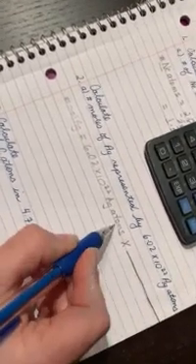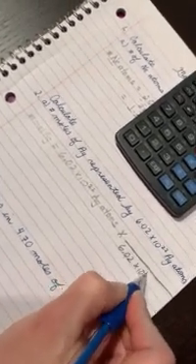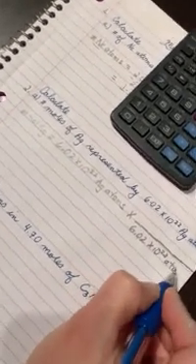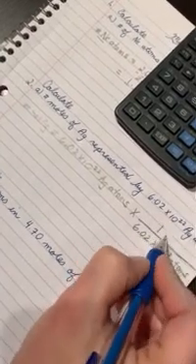Always multiply. Now my conversion factor. Since atoms is at the top, I need atoms at the bottom. So my 6.02 times 10 to the 23 atoms goes in the bottom for every 1 mole. Now the atoms will cancel with the atoms. I'm left with moles, which is what I want.